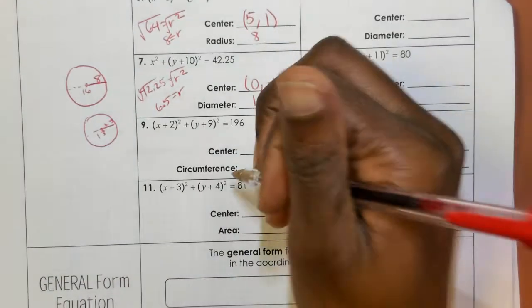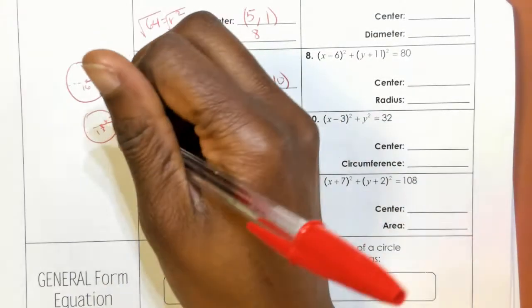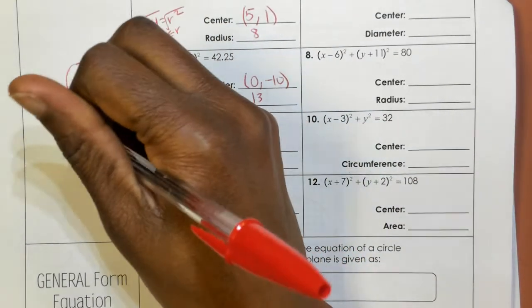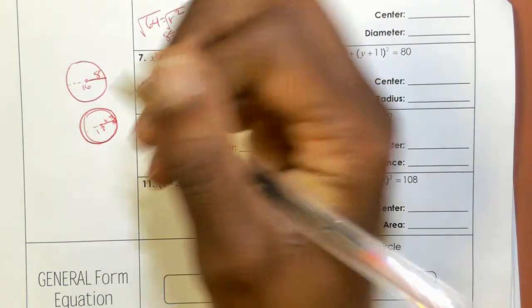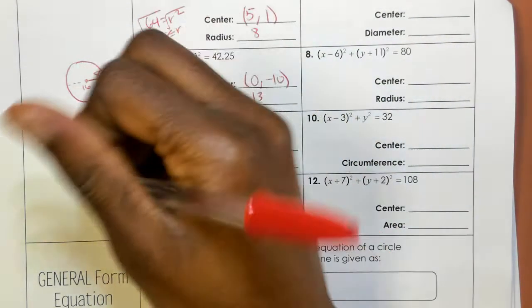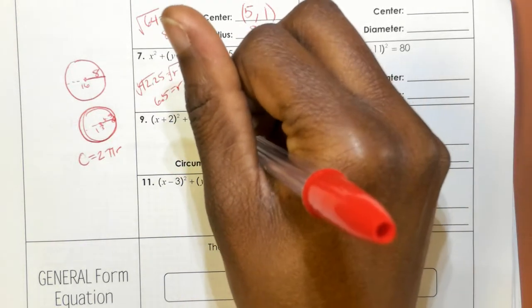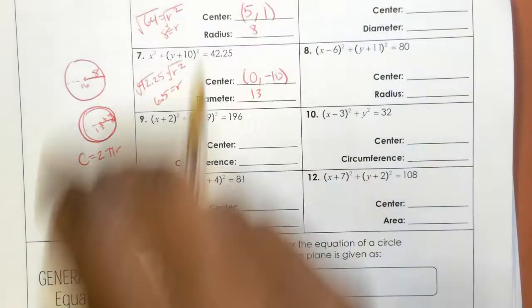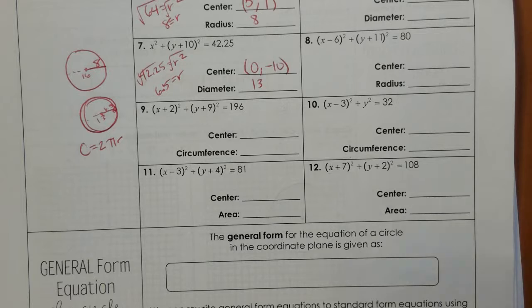Okay, circumference is going to give us, they want to know if you were to walk around this, how much would it be if you know the radius? Well, remember from the previous lesson that the radius is part of the circumference formula, so you still need to get the radius. And then once you get the radius, you just plug it into the circumference formula, and you're done.